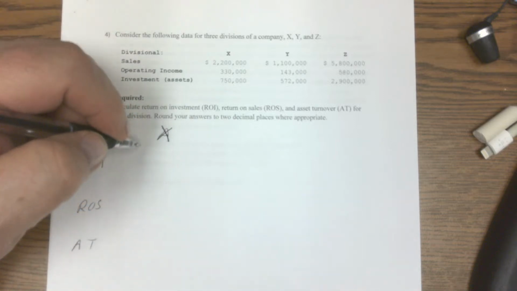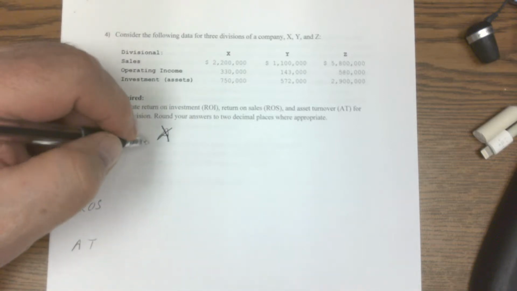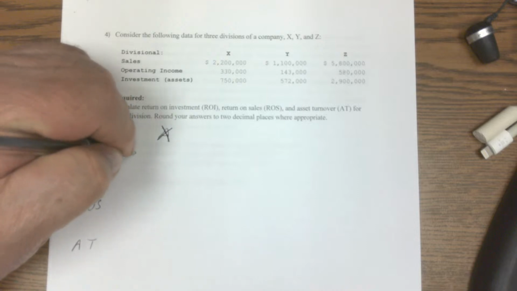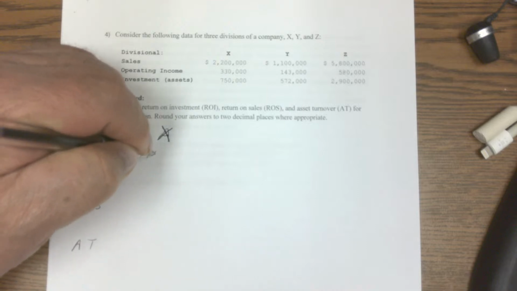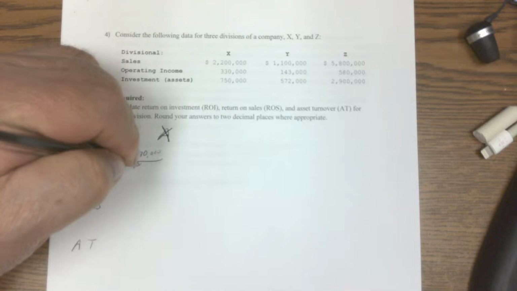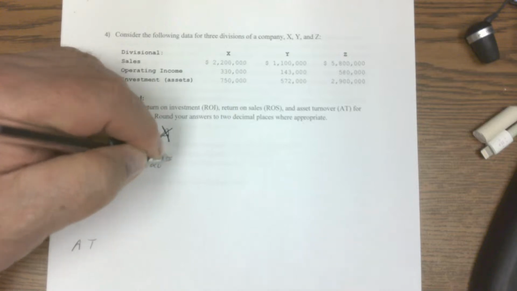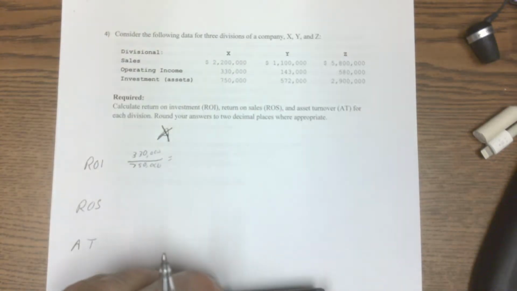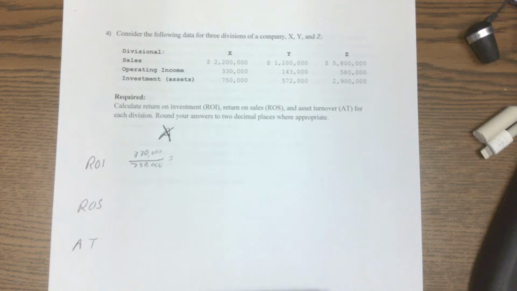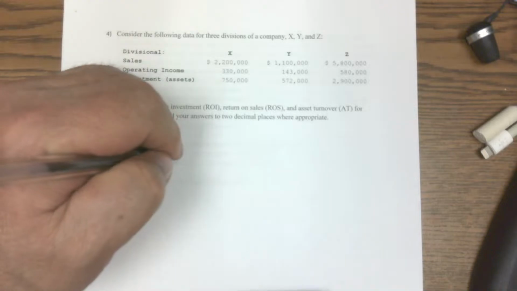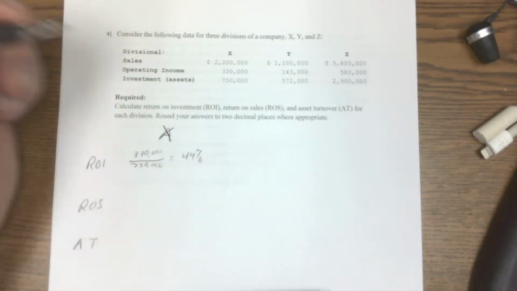So for X, the return on investment will be 330,000 divided by 750,000, which will be 44%.